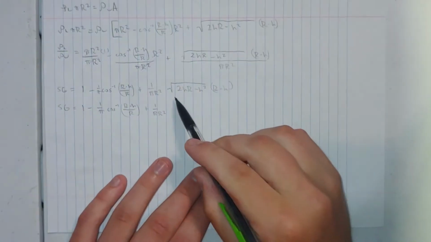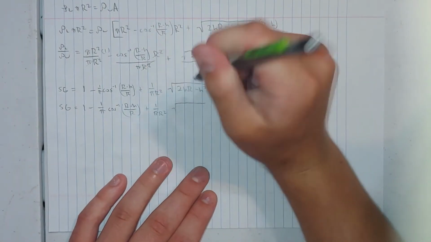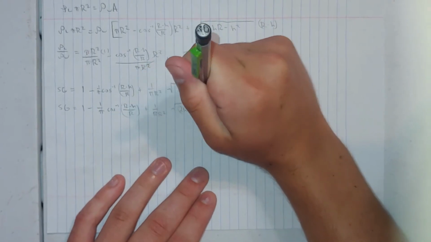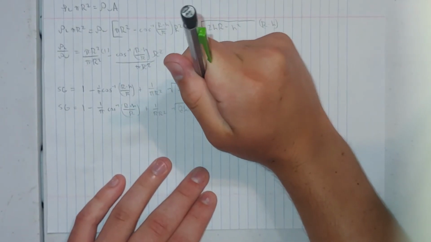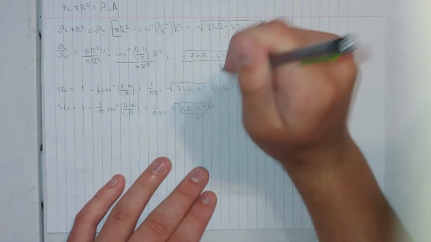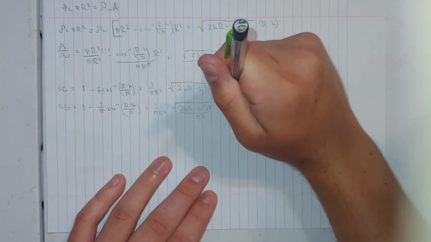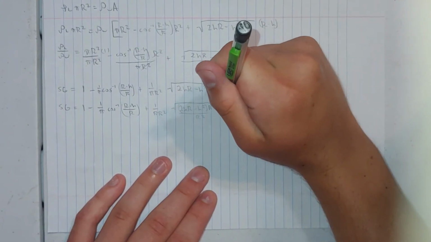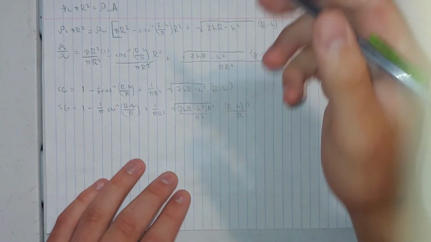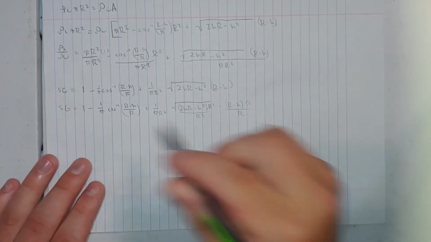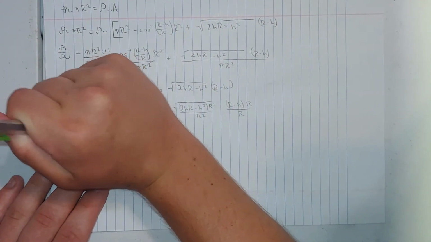So here, we're going to multiply everything under this radical by r squared over r squared, which is just multiplying it by 1. And we're going to multiply this r minus h term by an r over r, which is once again the same thing. Now, let's go ahead and rewrite this again. We'll do some more canceling in this next step.